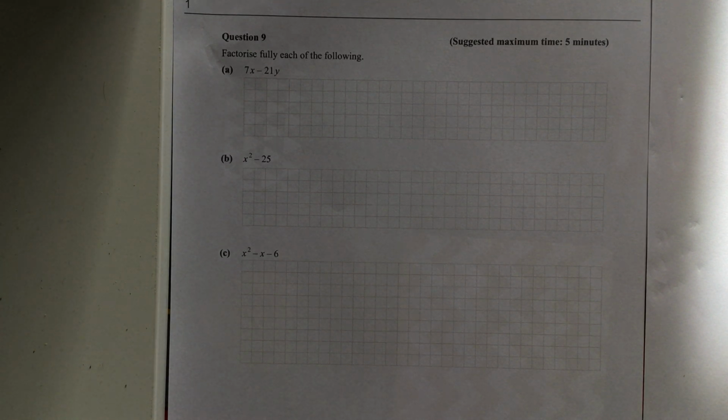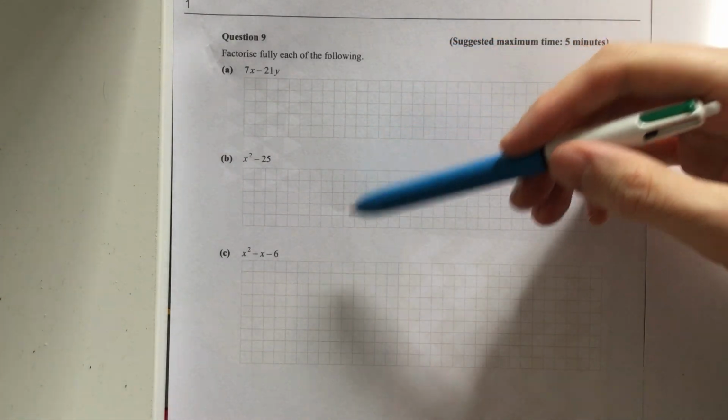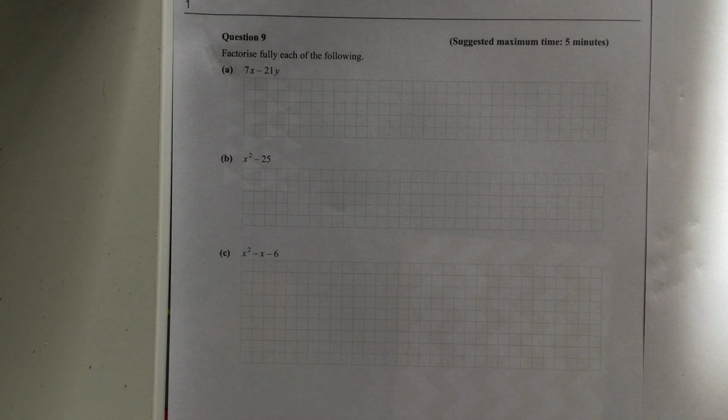So I've put together 3 different types of questions here that you could encounter in your junior cert. And we're going to work through the different methods that you would have to use to solve them. Okay, I very quickly want to revise what factorization actually means.